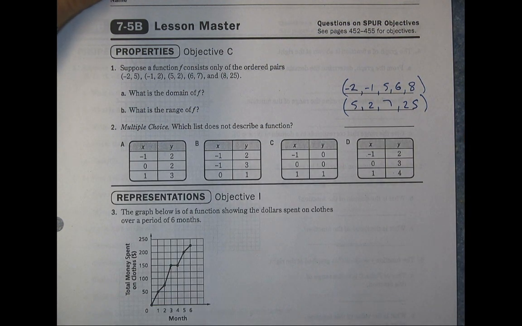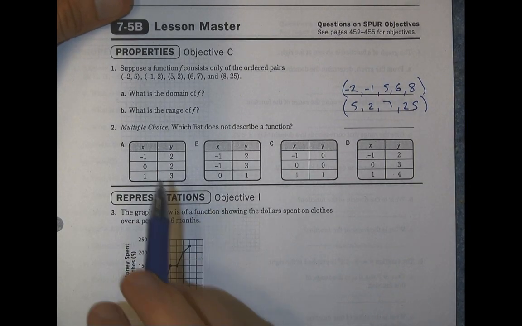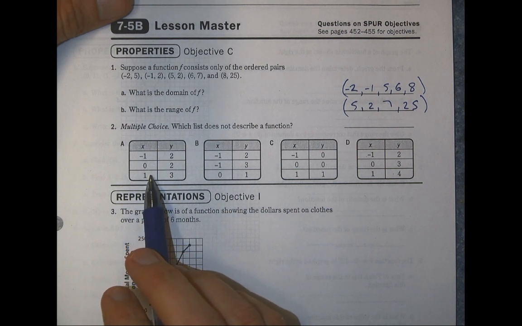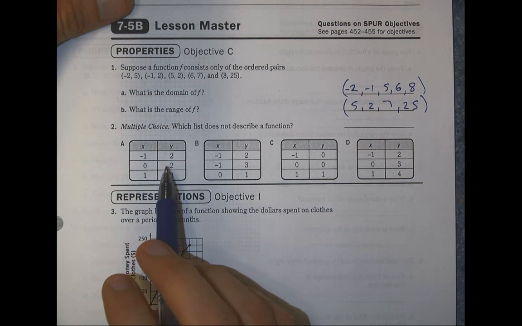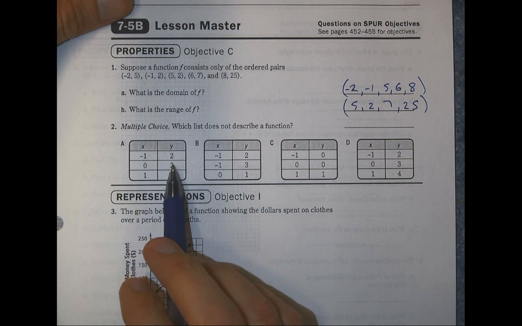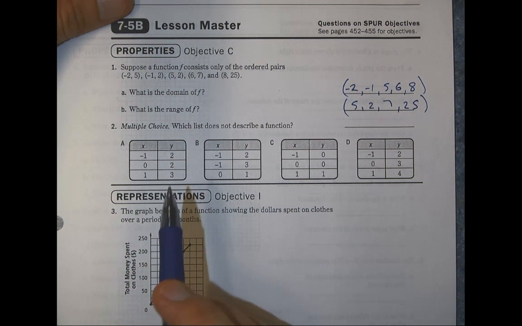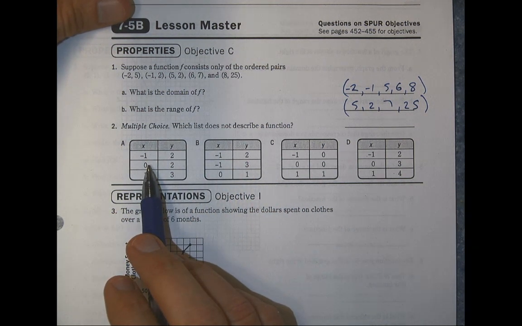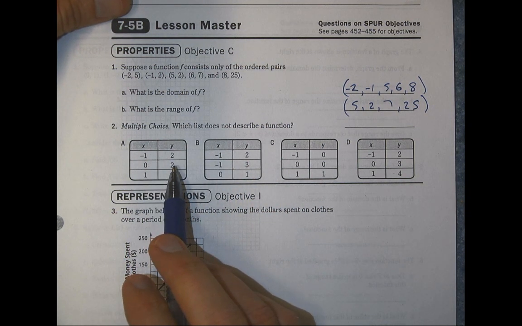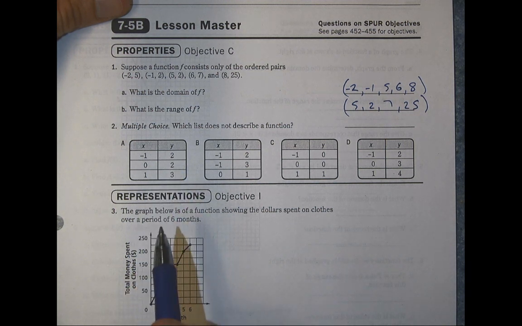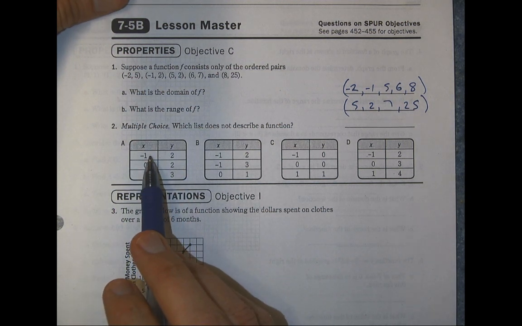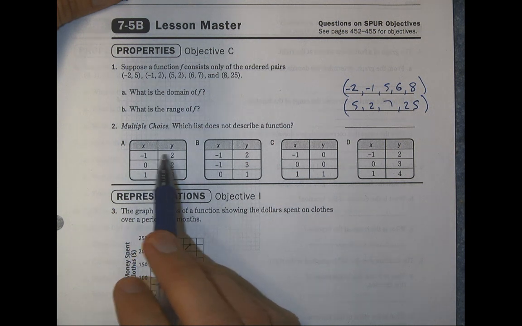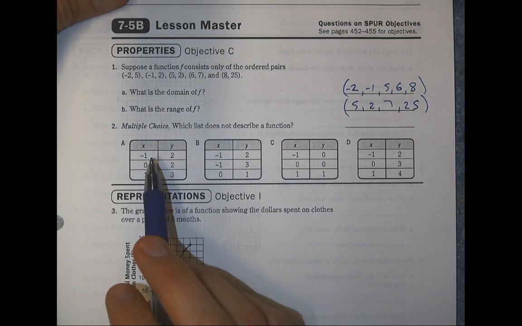Number 2, multiple choice. Which one of these is not a function? So it is not a function if any x value has more than one y value associated with it. So when you look here, each one of these x values are different, and they all have a y value. Now you have a repeated y value, okay, but that's not what distinguishes a function from something that's not a function. If I asked you what is the y value when x is 0, you can tell me it's 2 definitively. Okay, no problem there. If I asked you what's the y value when x is -1, you can tell me it's also 2 definitively.